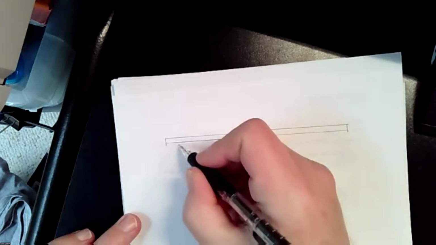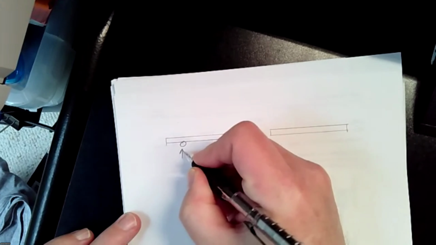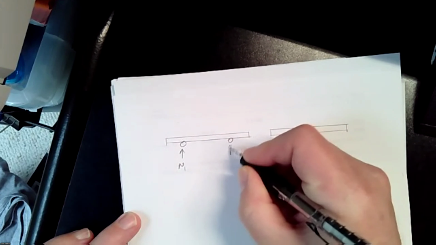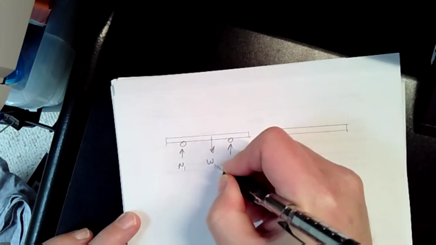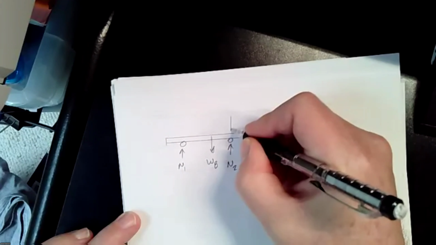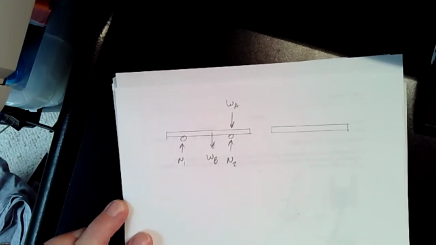Now, we need a free body diagram. We know we have two wheels. There are no dimensions, so we're just going to write this as N1, N2, weight B, and of course the weight A. Again, the exact location is not important.